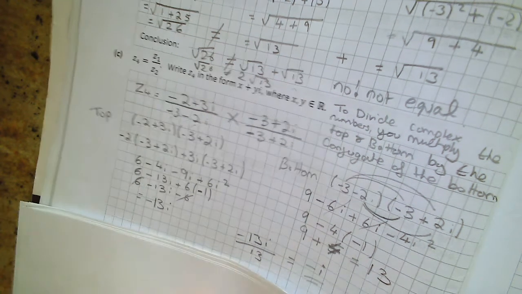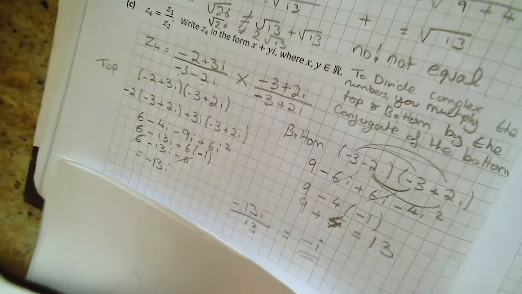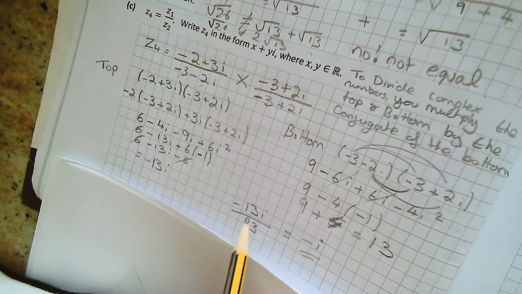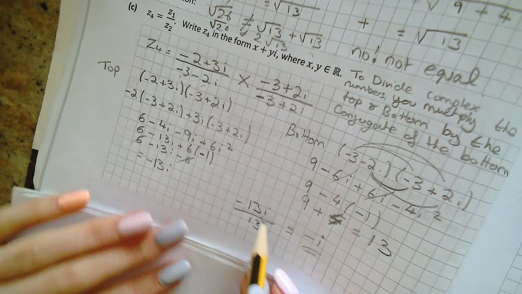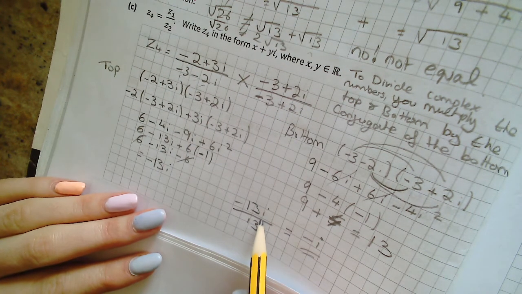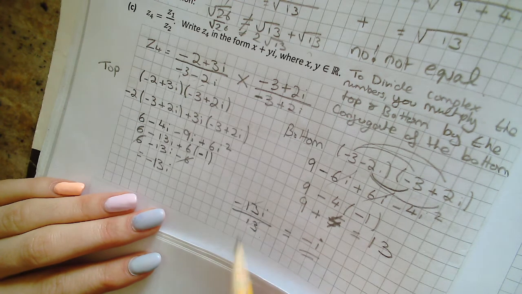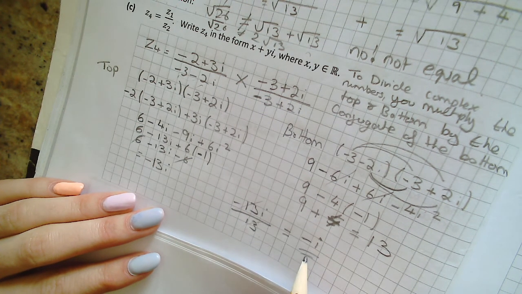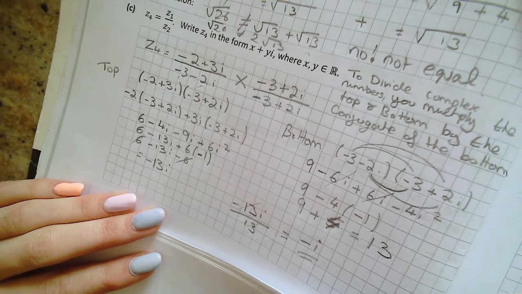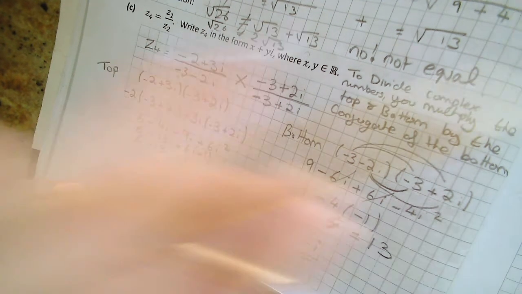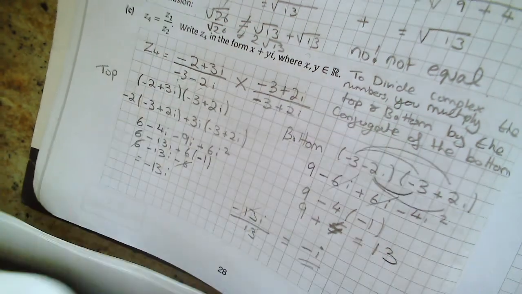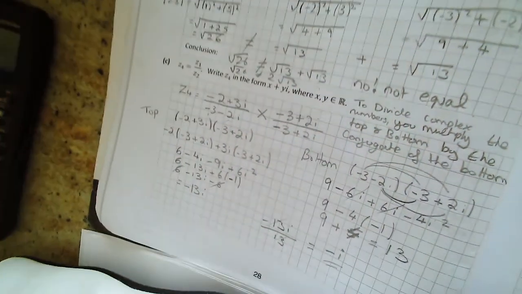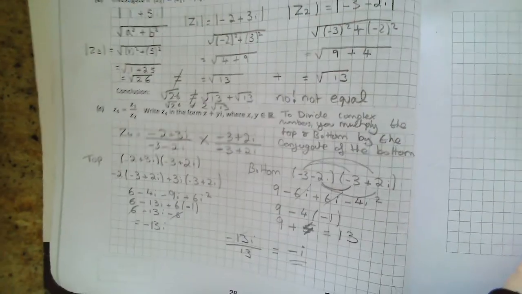So that's the bottom. We got minus 13i on top, and 13 on the bottom. So when we put them back together, 13 goes into 13 once, 13 goes into minus 13 minus 1 times. Your answer is just minus i. So I'll leave that there for you to pause. And hopefully that makes sense.